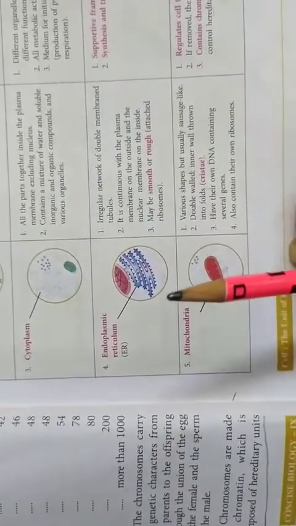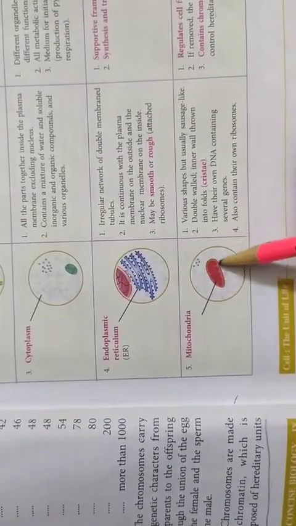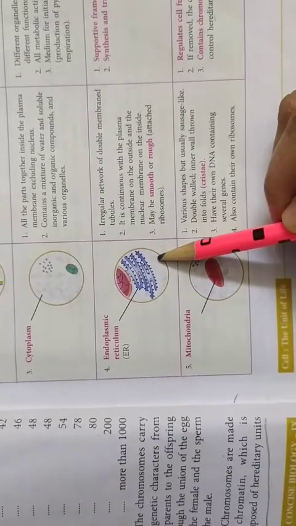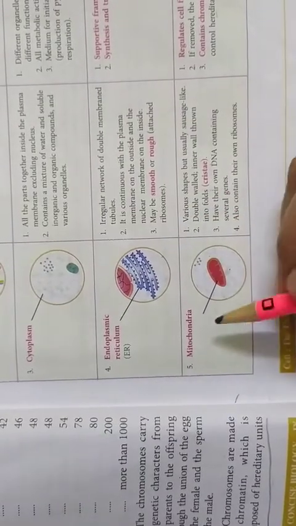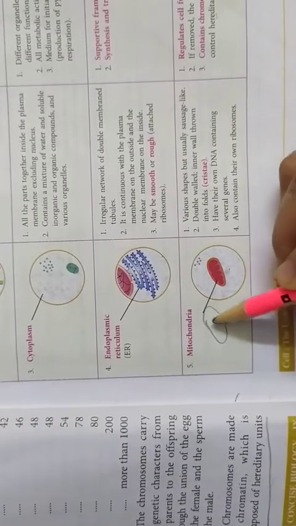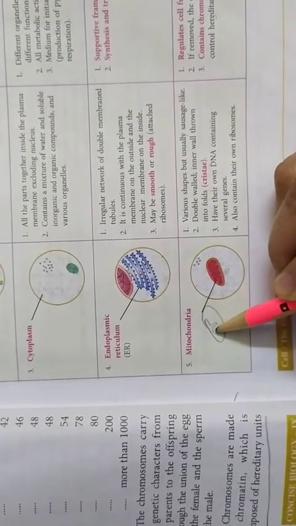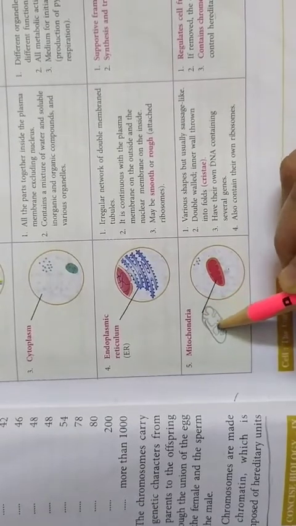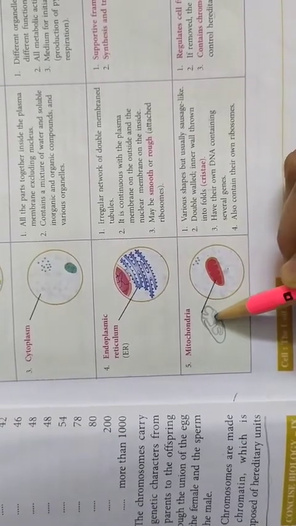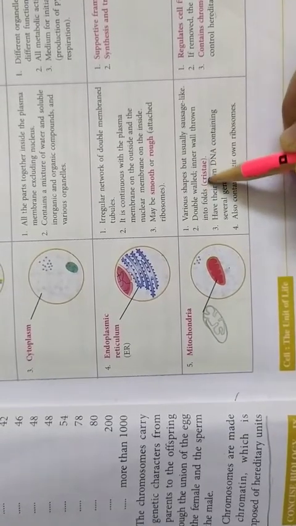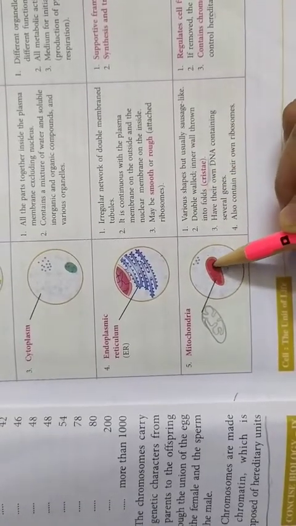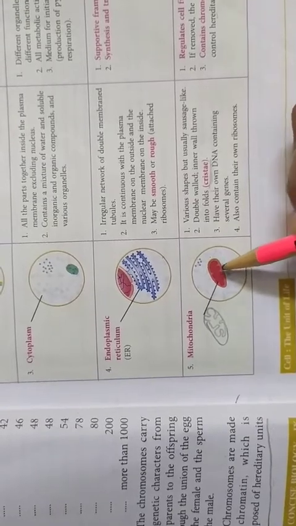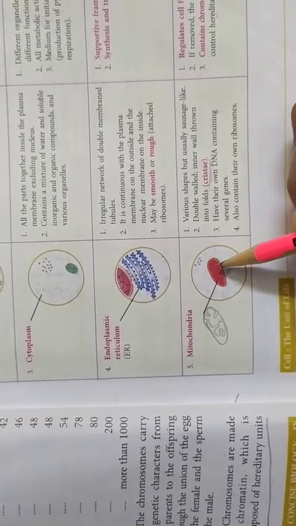You can also study the cell organelles from this table. They have given it in detail. Like this, they have drawn mitochondria. This is endoplasmic reticulum. Mitochondria is also double membrane, means this is the outer membrane and then the inner membrane has many folds. You have to draw it in this way only. The inner membrane has many folds towards the inner side, and these folds are called cristae. On these folds there are many types of enzymes which are responsible for producing energy in the form of ATP.